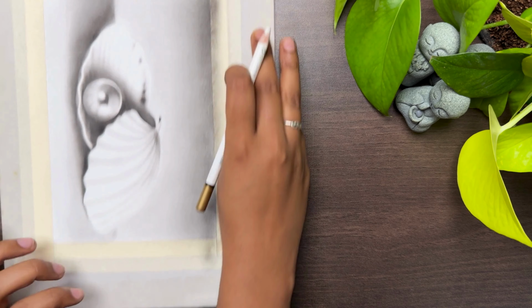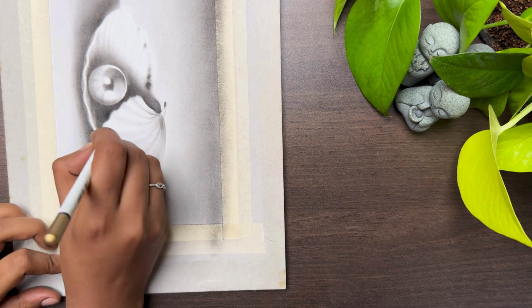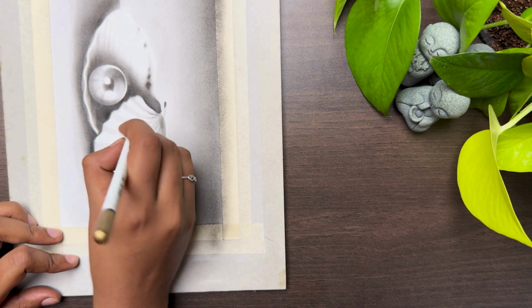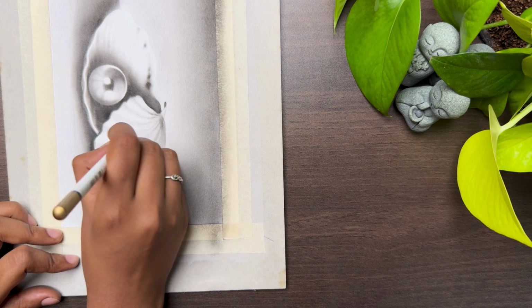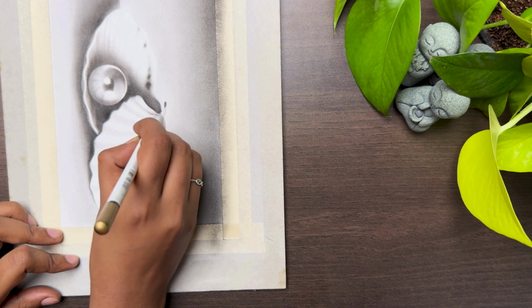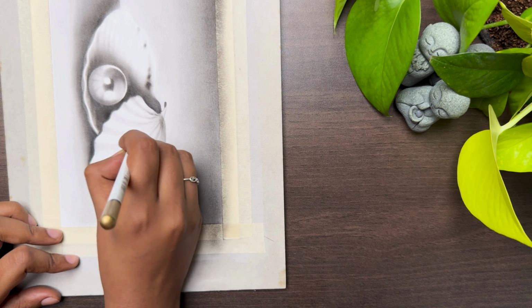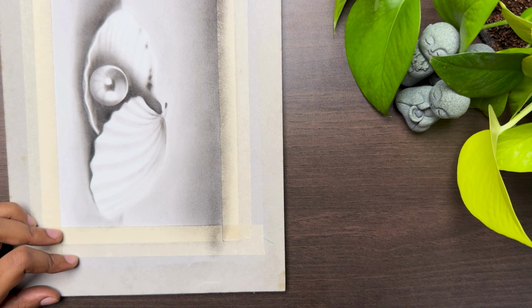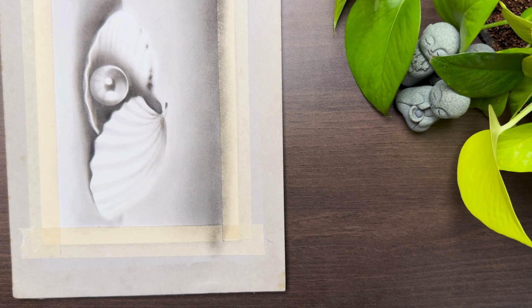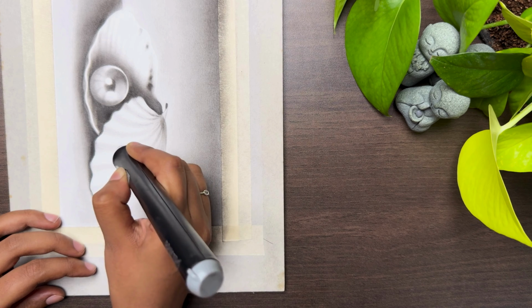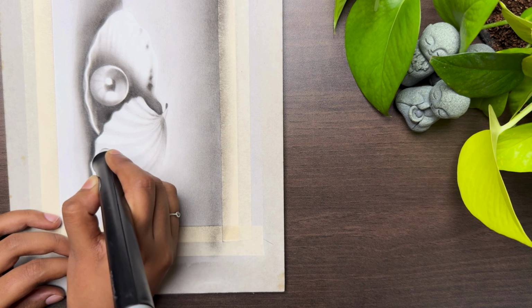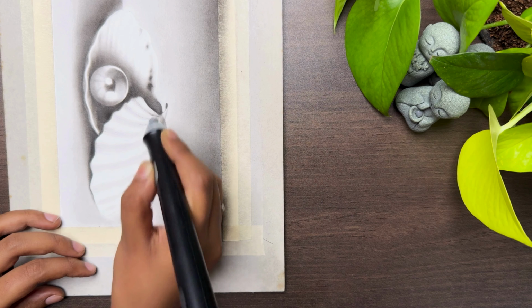You could achieve this either by using an eraser pencil or by using a battery eraser. Both will work well, and both have to have a sharp tip. Now I'll demonstrate the same thing using a battery eraser with a sharp tip. And it's much easier with a battery eraser.